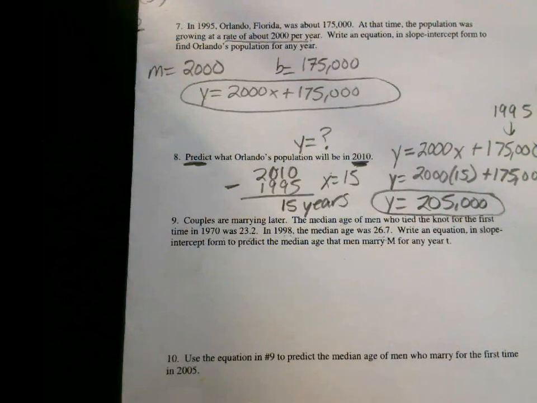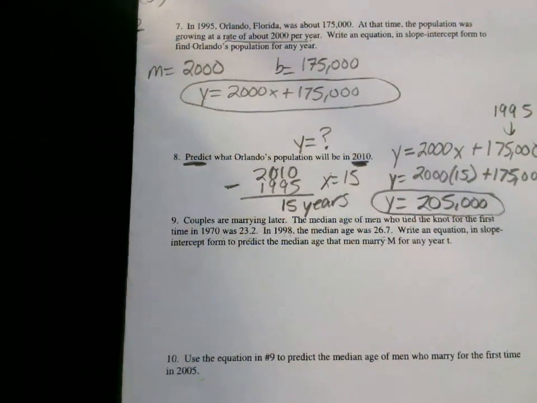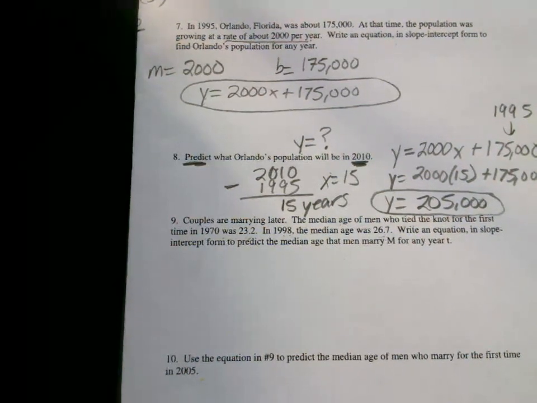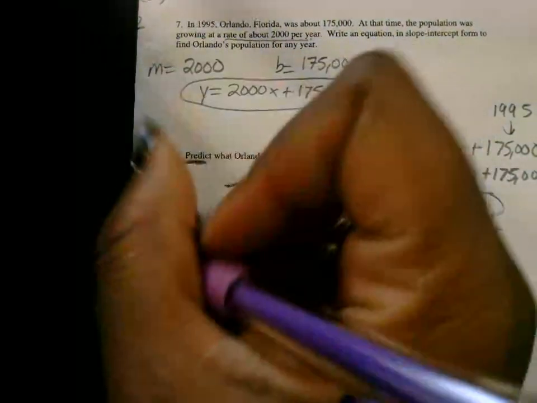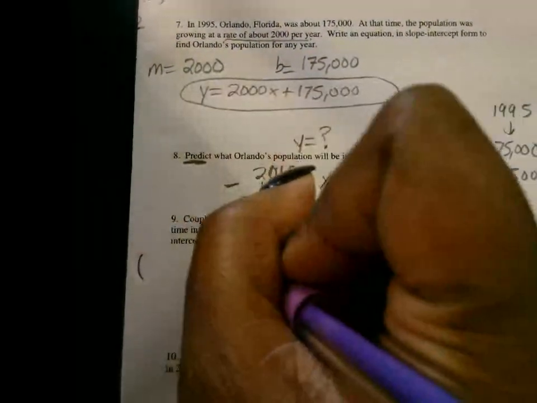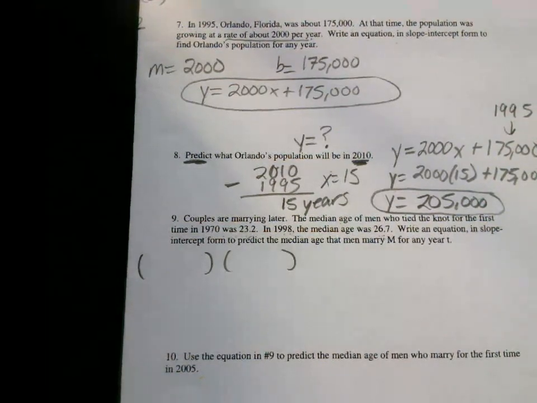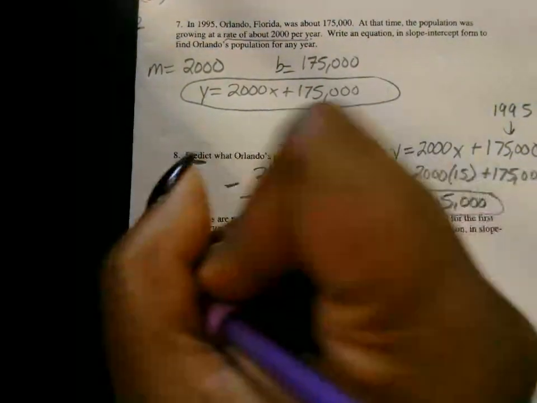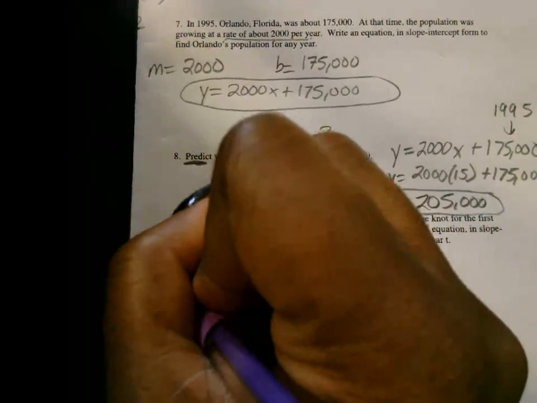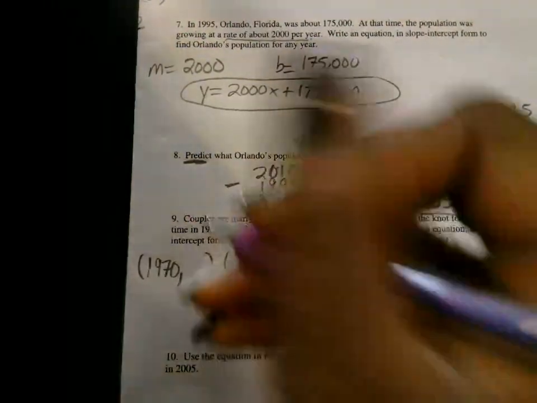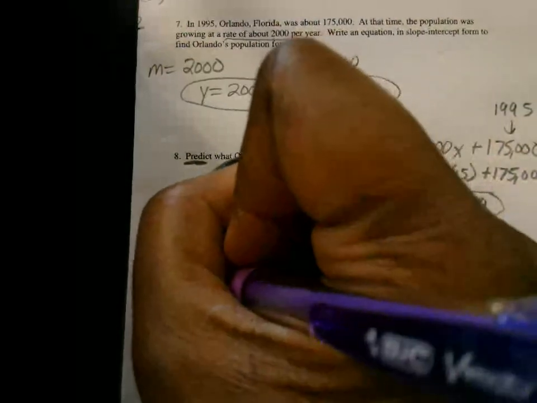We're going to write the equation. They did not give us a slope. They did not give us a starting amount, but they did give us two ordered pairs. What do you think the two ordered pairs for this problem would be? What do you think the X would be? What do you think the Y would be? 1970, comma what? 23.2. Good job.